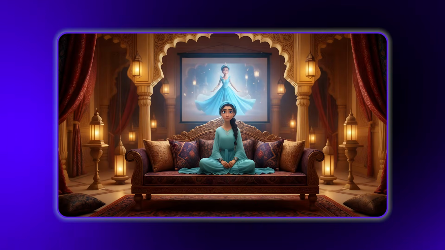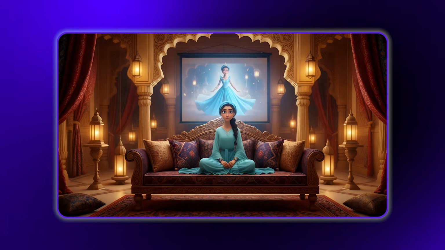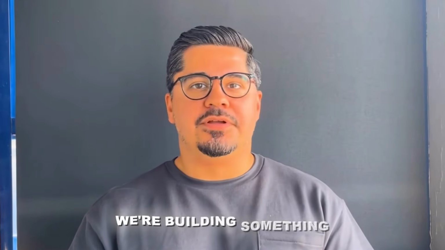So I started with this image straight from Midjourney. It's a great base, the mood is right, the character feels somewhat alive, and the environment is beautiful. But it's not sharp enough, and it's definitely not final. This is where most people stop. But we're not stopping, we're building something great.